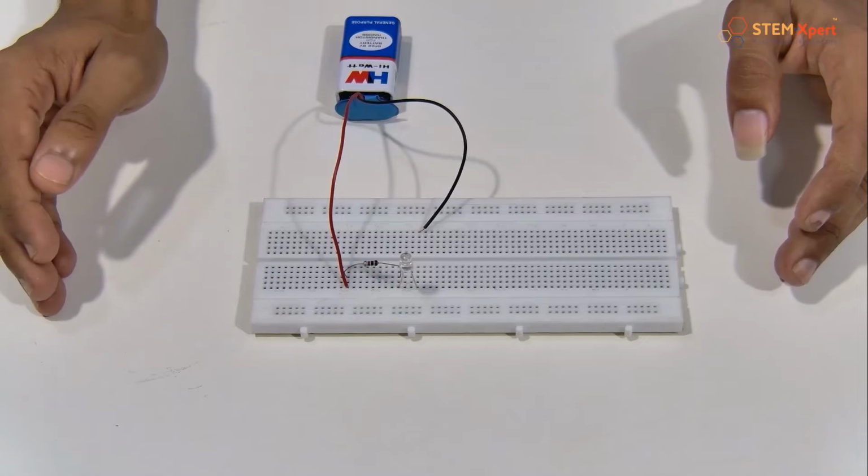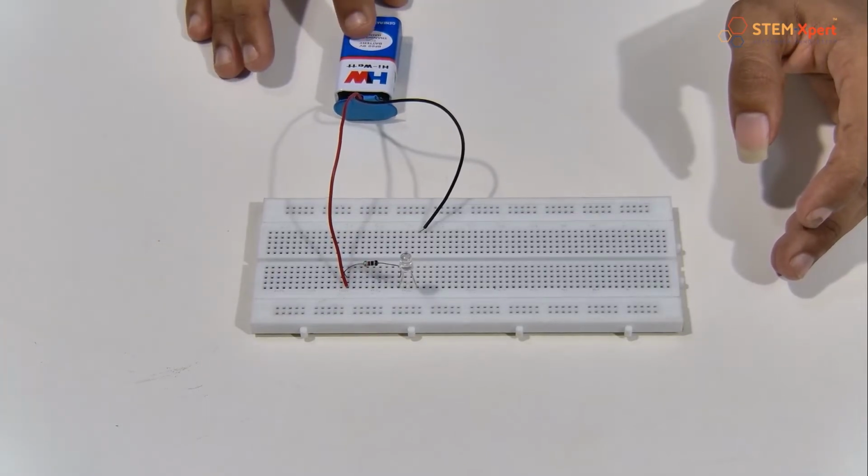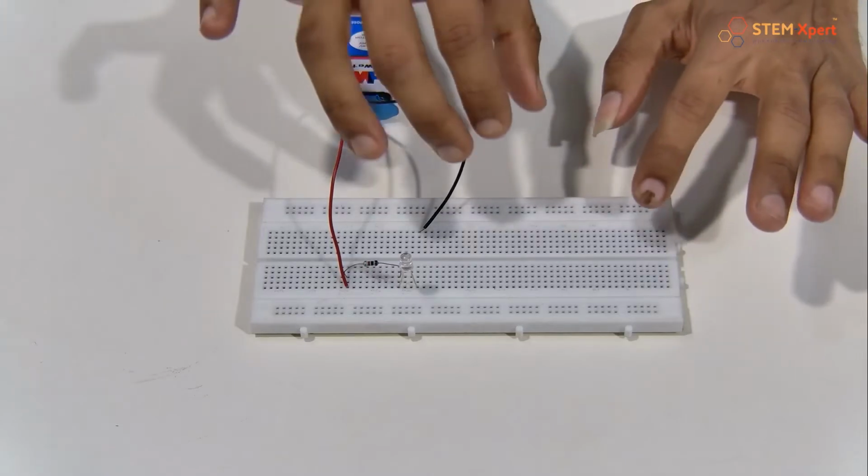As you can see, this is our LED lighting circuit. When we power this circuit using the 9-volt battery, then the LED begins to work. Let's see.